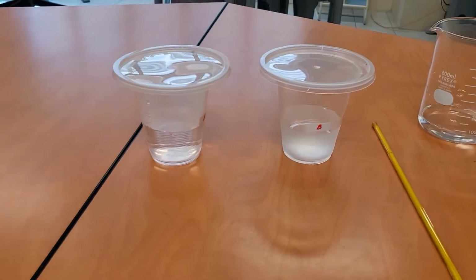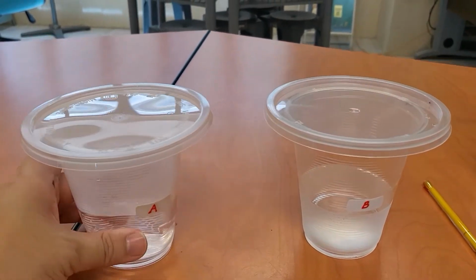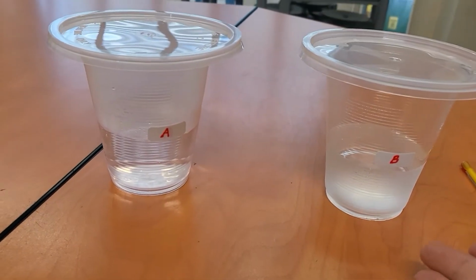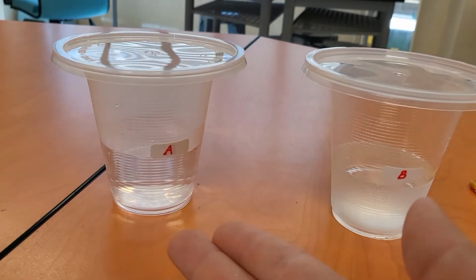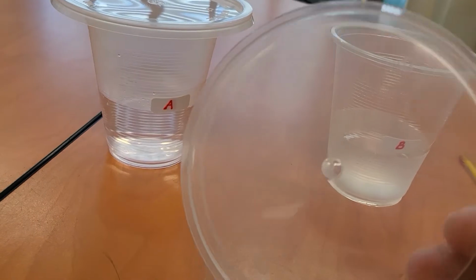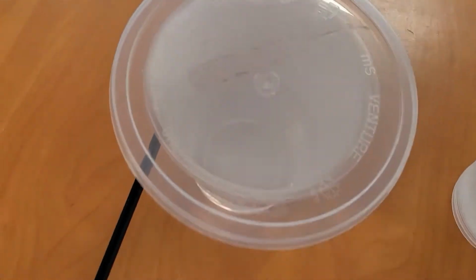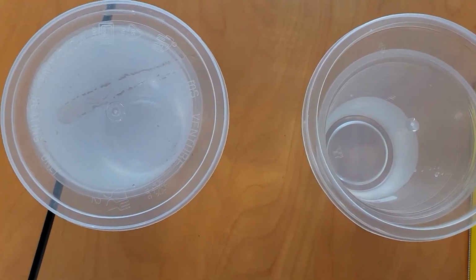Hi students, it's been about 10 minutes. Let's take a look at our experiment to see what has happened. Cup B is where we have our cold water, and cup A is our warm or hot water. When we take a look at the lid for cup B, you would see that it's clear, there's nothing. Looking from the top, there's a stark contrast between the two.